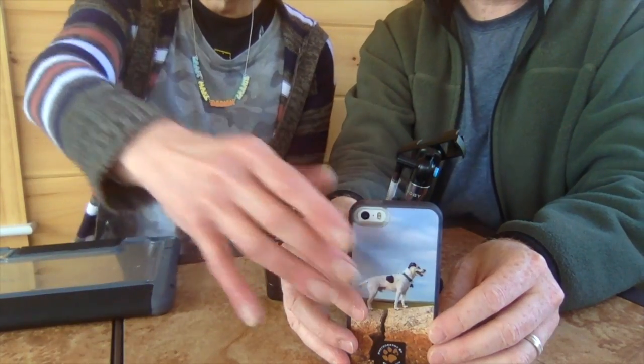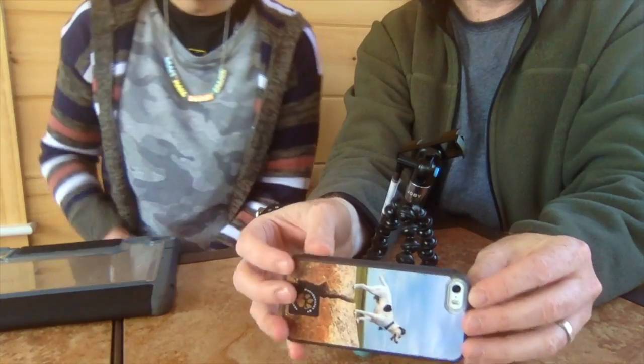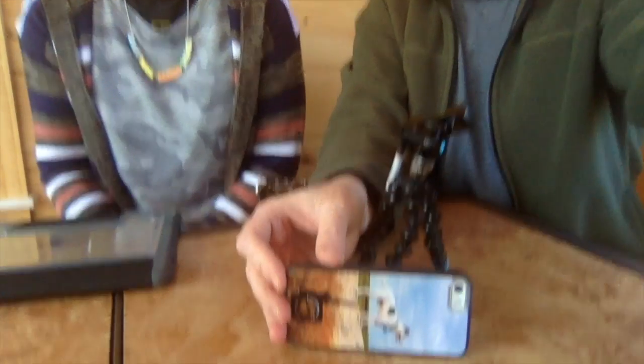But isn't it supposed to be this way? It is supposed to be that way. That's true. But I was running out of space, so okay, I'll do that.